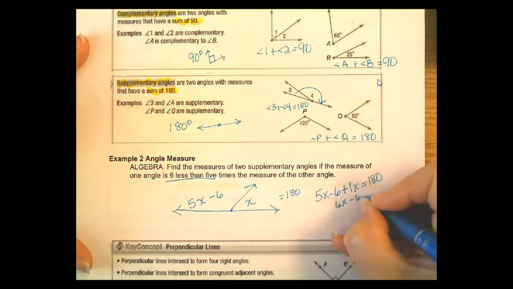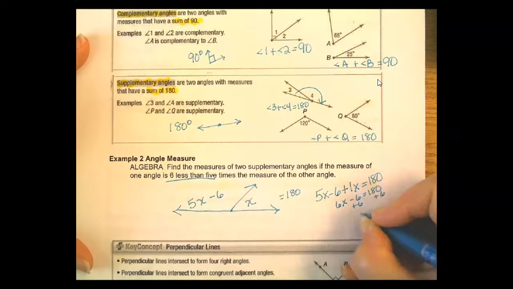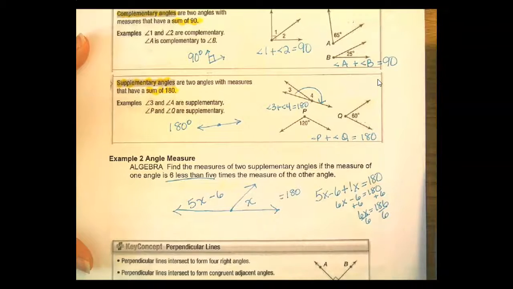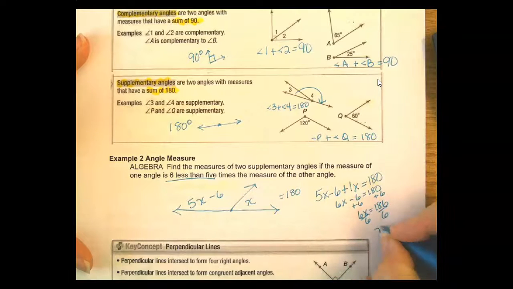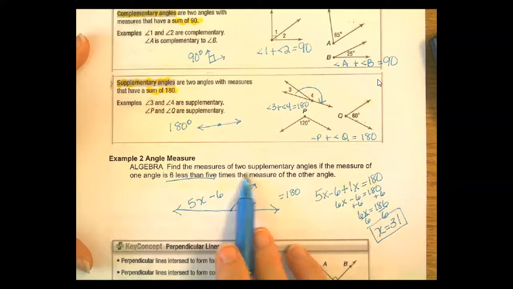6x minus 6 equals 180. Plus 6, plus 6. 6x is equal to 186. Divide by 6, divide by 6. I know, I kind of go fast. 186 divided by 6 is 31, so x is equal to 31. But I'm not for sure, is that my question? Find the measures of the two supplementary angles.